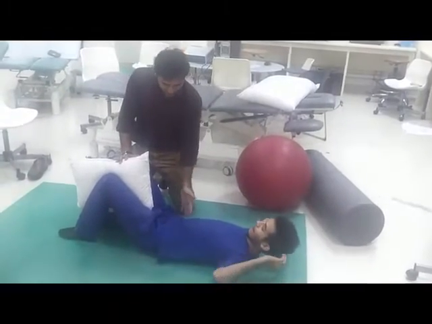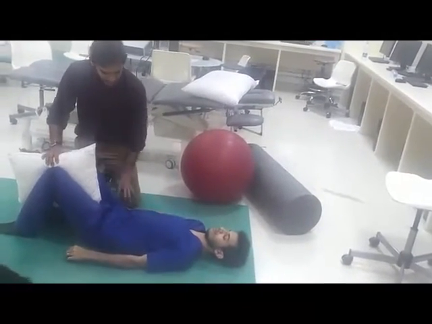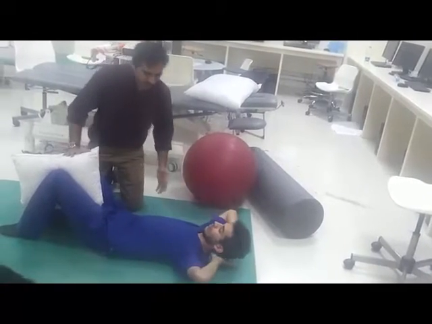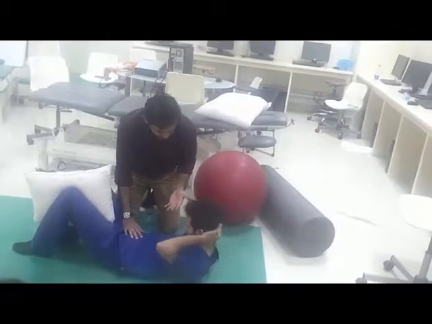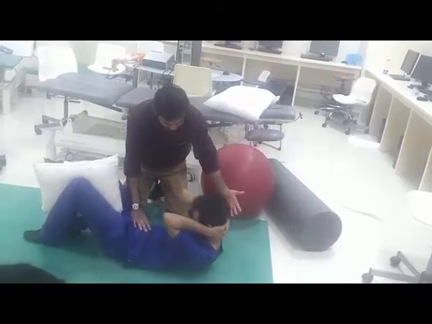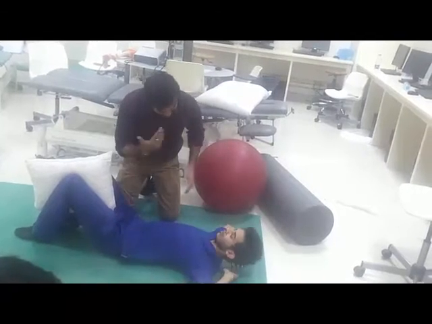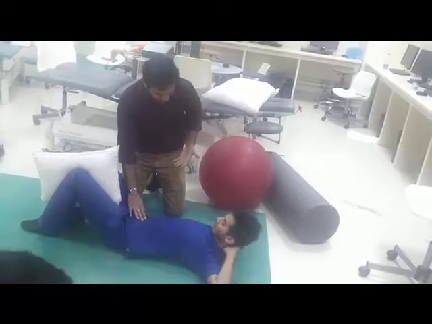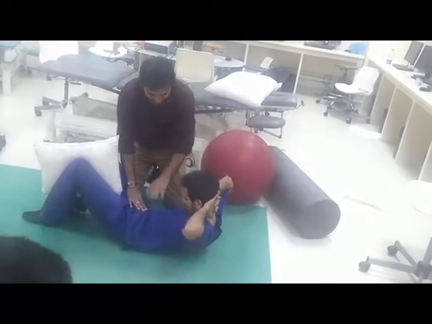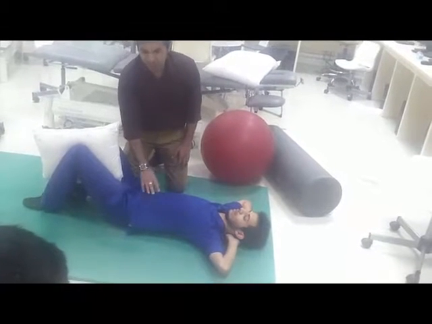Okay, so one exercise is bridging. The same thing. Put your hands. Now we have to ask the patient to do abdominals. A little bit come up. Yes, down. Hand should be in extension. Yes, come up. No, no. Hand should be like this. Yes. Okay. Come down. This is for 10 repetitions for abdominals.